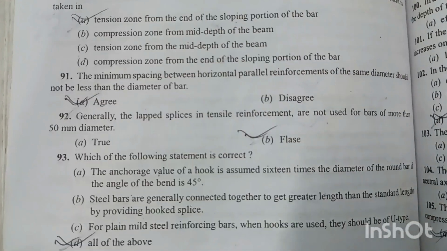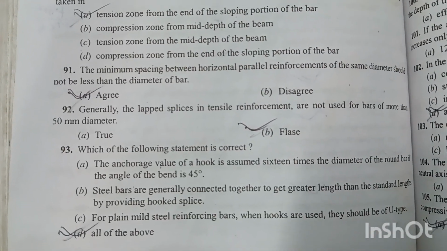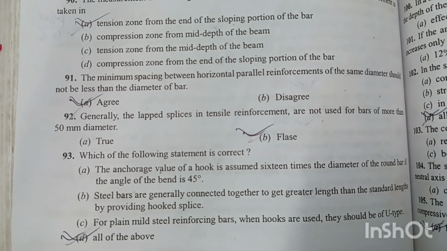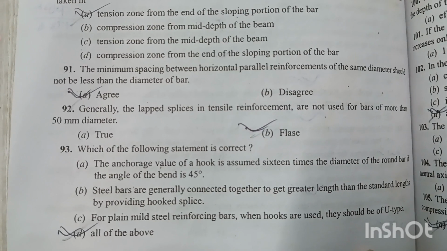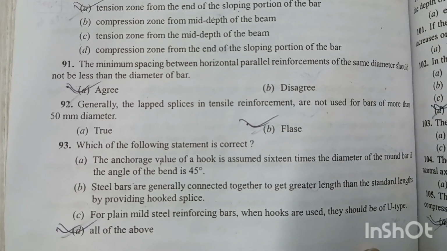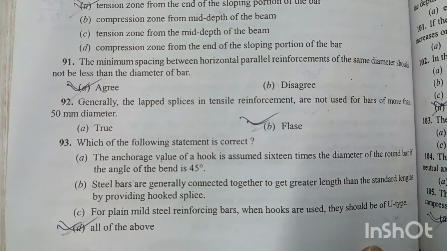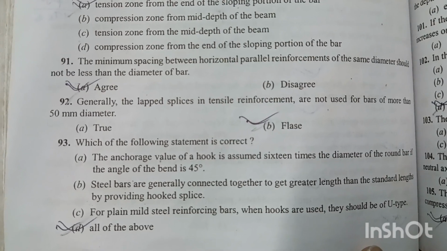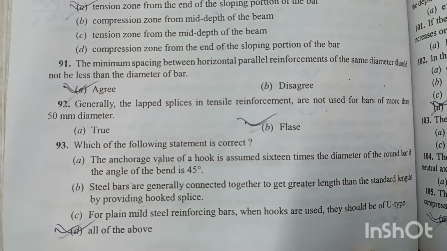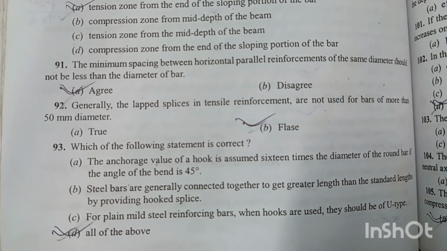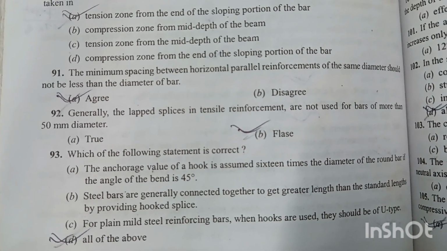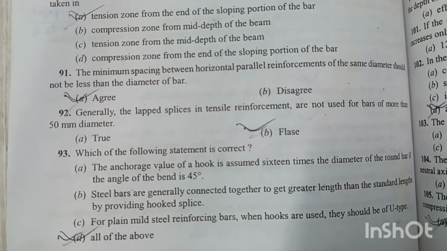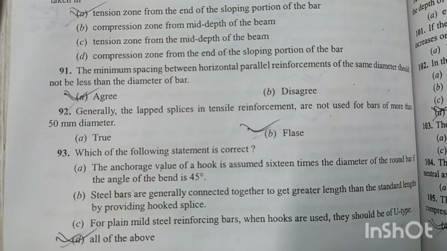Question number 93. Which of the following statements is correct? Option A. The anchorage value of hook is assumed 16 times the diameter of the round bar if the angle of bend is 45 degrees. Option B. Steel bars are generally connected together to get greater length than standard length by providing hook splice. Option C. For plain mild steel reinforcing bars, when hooks are used, they should be of U type. Option D is right answer, all of the above.